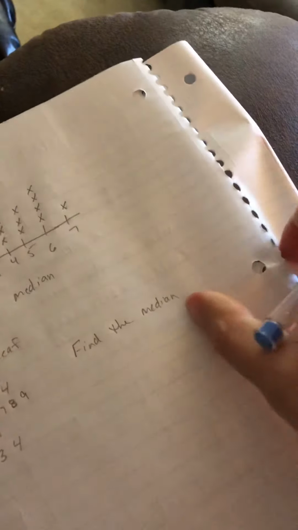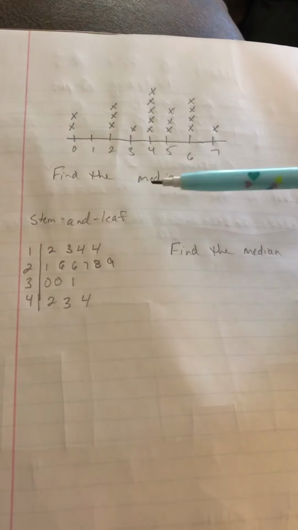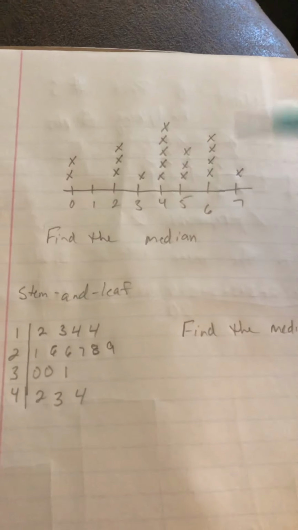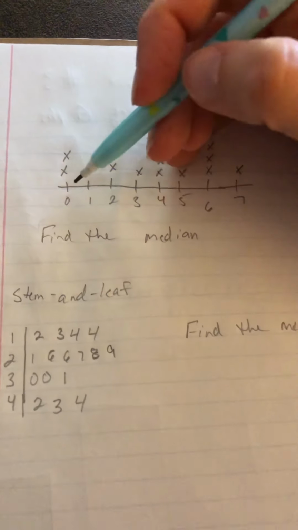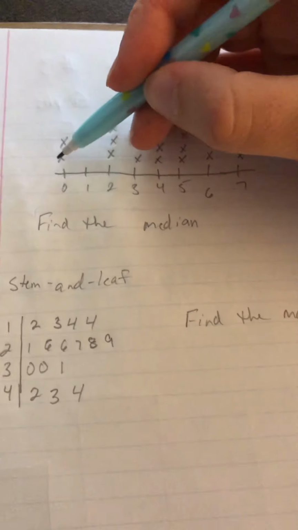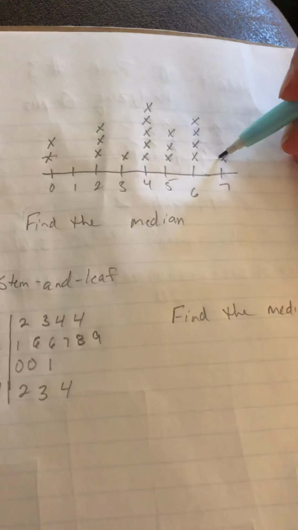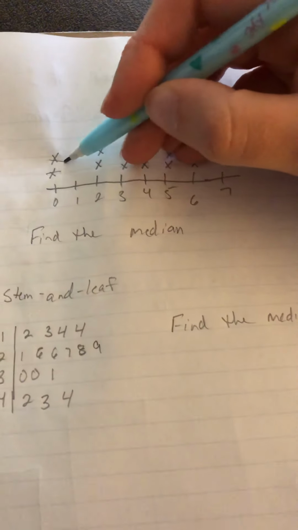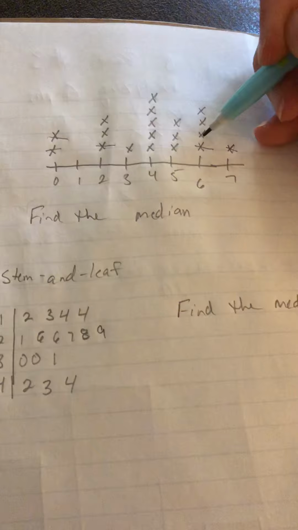Next. I'm given another line plot, and I'm asked to find the median here. I like these. It doesn't tell me that x represents 2, so we're going to assume that each x is only 1. 0 is the smallest number, 7 is the biggest. So this x goes away with your 7, and this 0 goes away with your next biggest. This one will go away with this one.